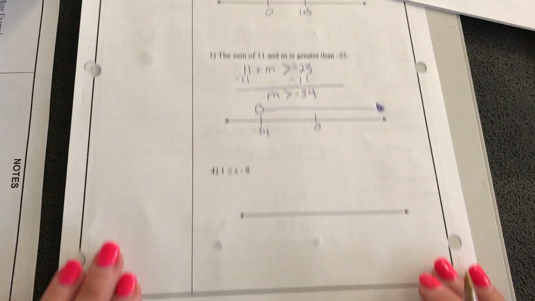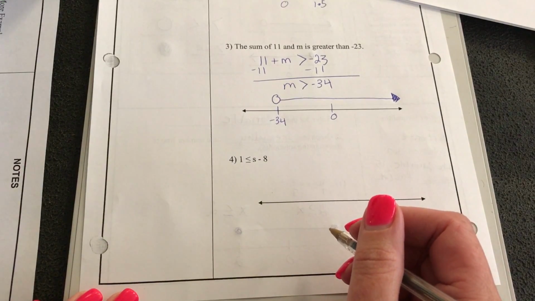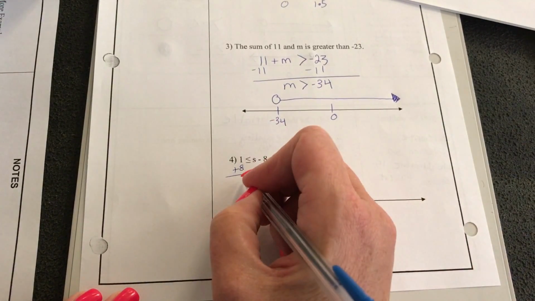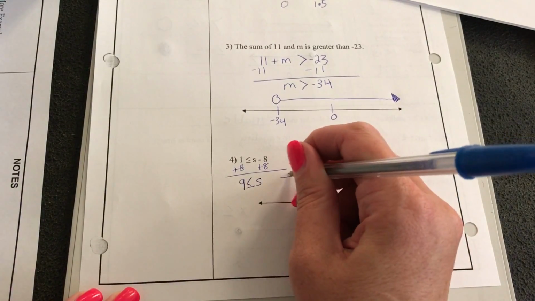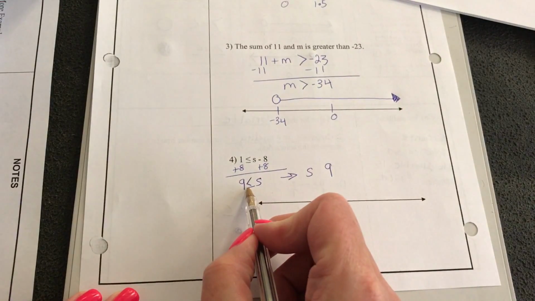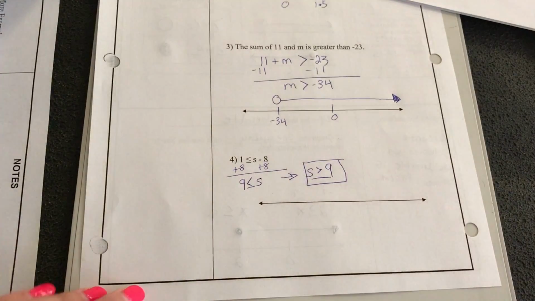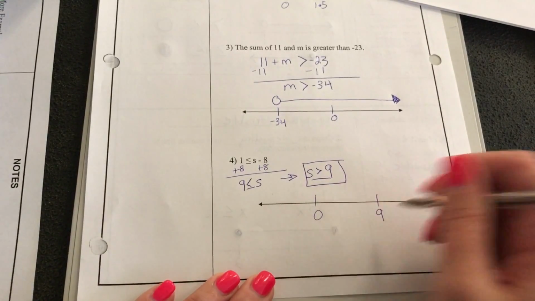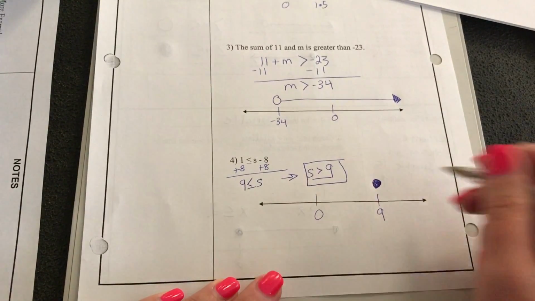Let's do one more and then we'll be done. So 1 is less than or equal to s minus 8. What do I do first? Add 8. We have to solve the inequality first. All right, so then what does that leave me with? 9 is less than or equal to s. Then we have to flip it over. So which way is the arrow pointing? To the 9. So here's the answer: s is greater than or equal to 9. Now we're going to have a 0 and we're going to have a 9. Open circle or closed? Closed. To the right or to the left? To the right.